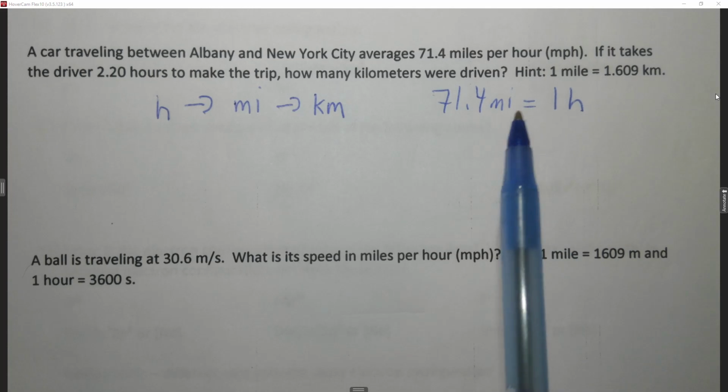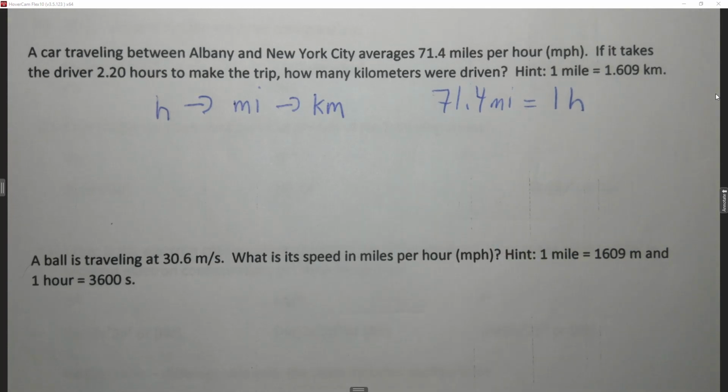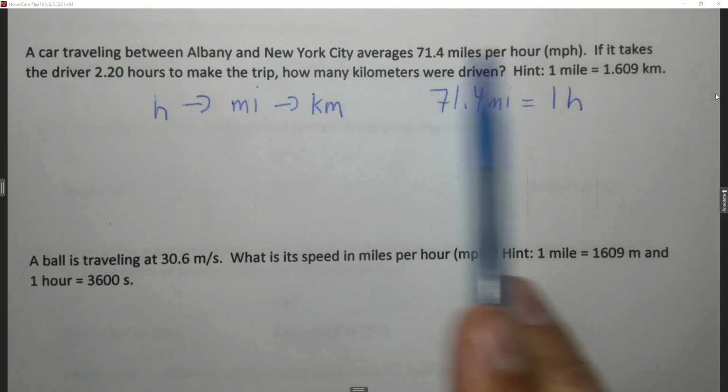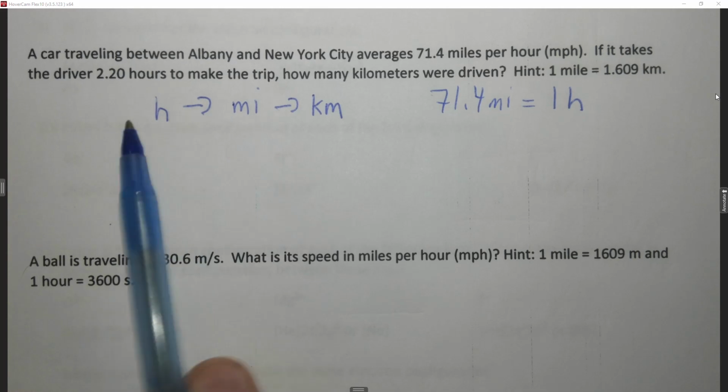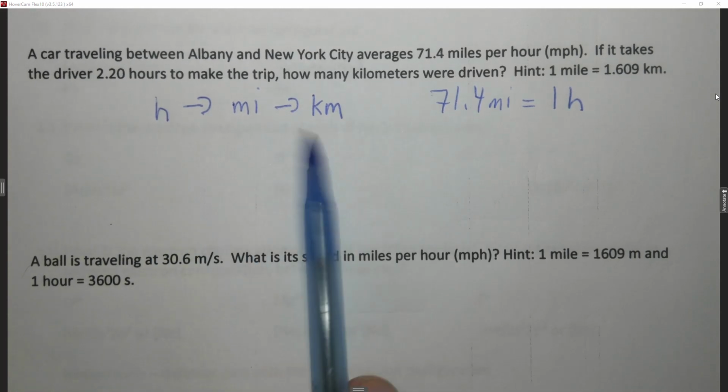This comes up in chemistry a lot. We have units like molar mass, which is grams per mole. It's grams per 1 mole. We have units like molarity, which is moles per liter, moles per 1 liter. So miles per hour, miles per 1 hour. So this is the equality. So now we have an equality to make this conversion, and we have an equality to make this conversion.